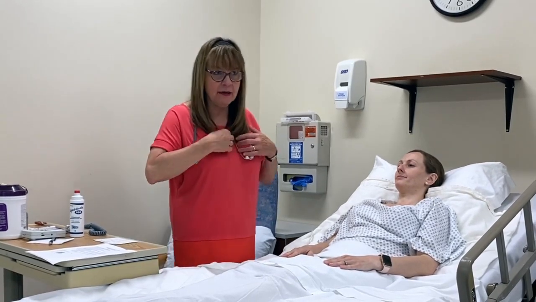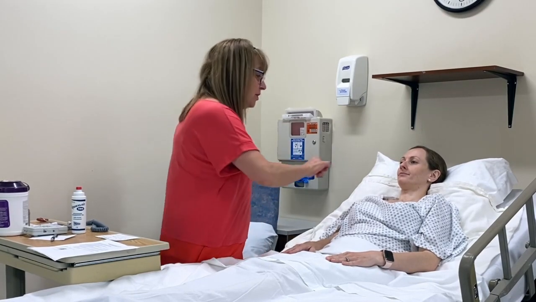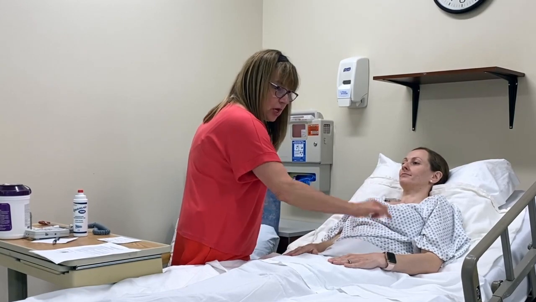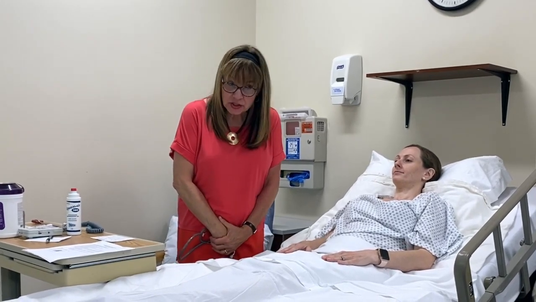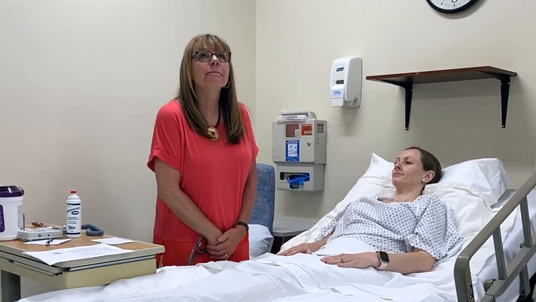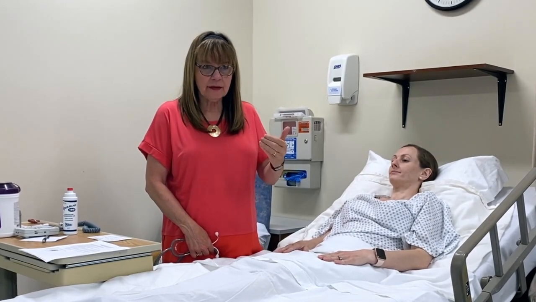So when you're listening to normal breath sounds on an individual, you're going to listen over the trachea, over the bronchovesicular and vesicular area. You're always going to compare side to side, and you're going to go from top to bottom. There are also other breath sounds that are called adventitious breath sounds. And your adventitious breath sounds are categorized three ways: crackles, coarse wheezing, and wheezing.